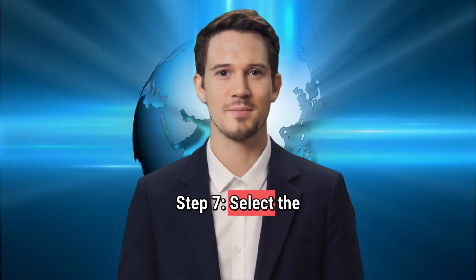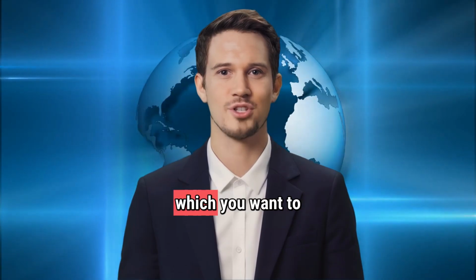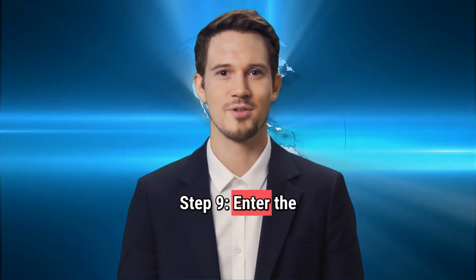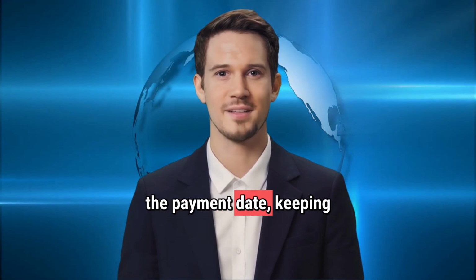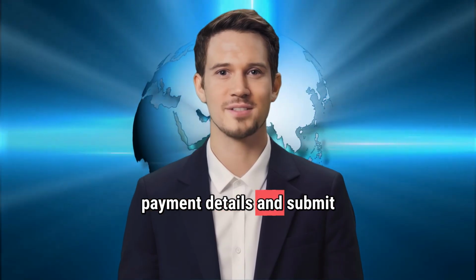Step 7. Select the payee you want to pay from your saved list. Step 8. Choose the TD Bank account from which you want to send the payment. Step 9. Enter the payment amount and select the payment date, keeping in mind processing times. Step 10. Review the payment details and submit the payment.